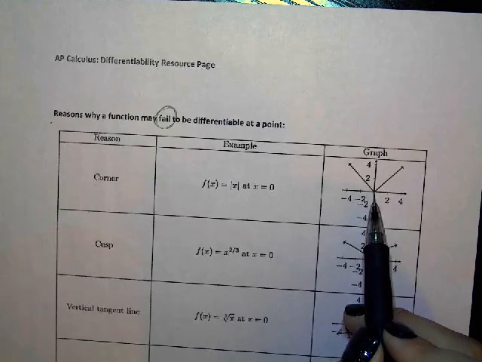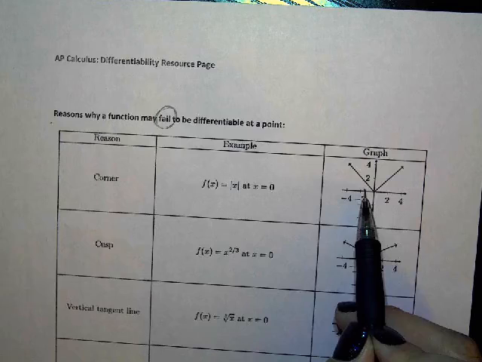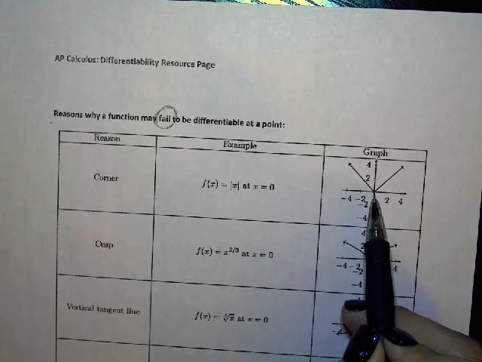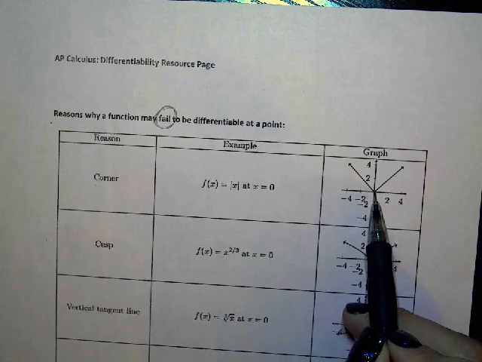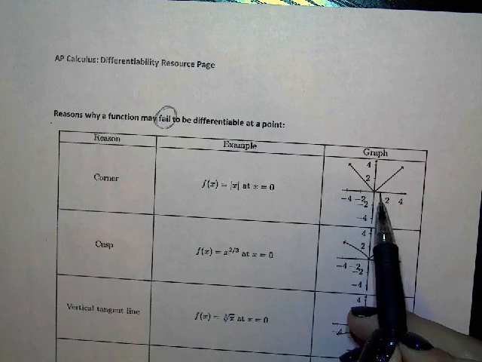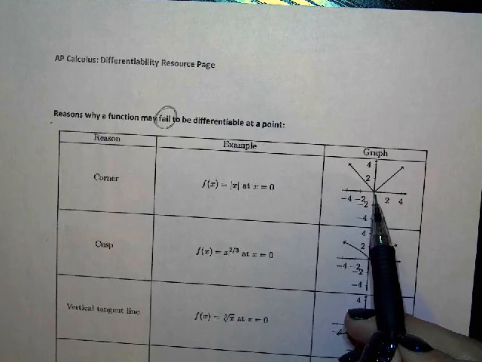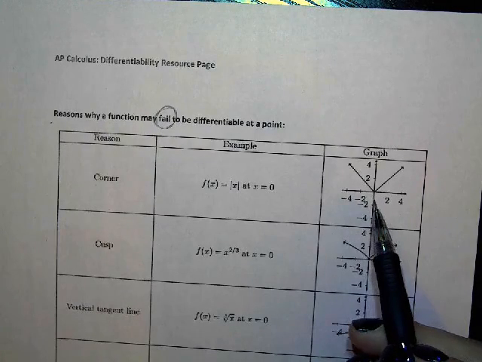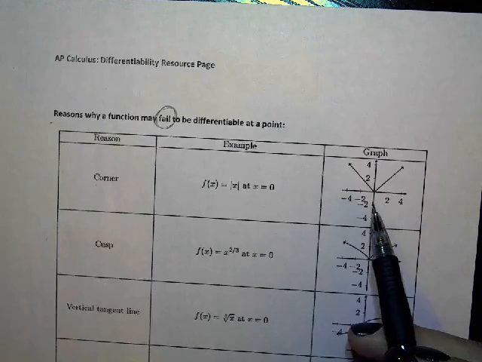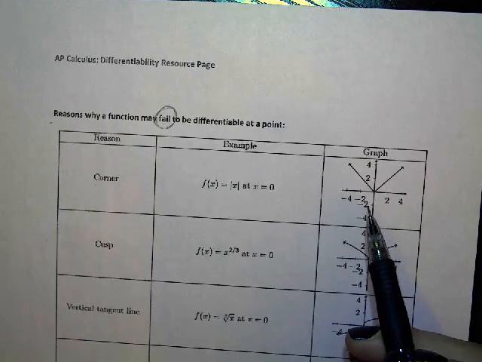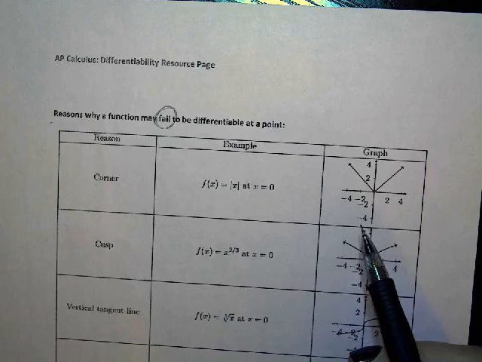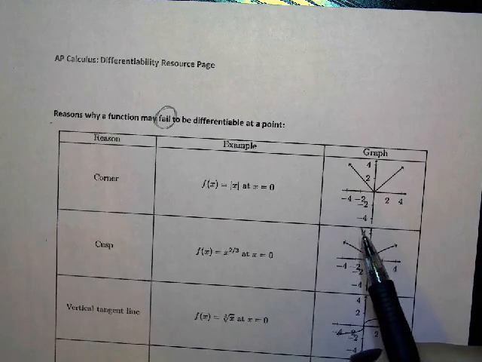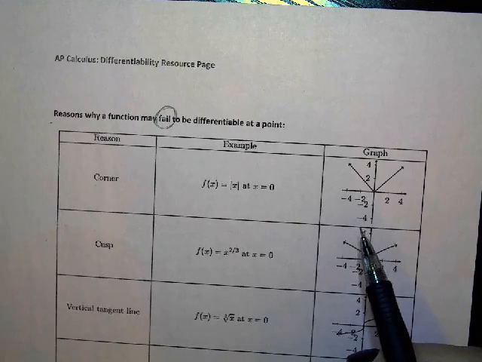You guys see that? What's the left-hand slope at 0? -1. Do you guys see how that slope is -1? Okay. What's the right-hand slope? +1. So if you tried to find the slope at 0, -1 and +1 don't agree with each other. Those are two different numbers. Now, last unit, if we were talking about y-coordinates, the y-coordinates agree with each other. They're both 0. But this unit, we're not talking about y-coordinates anymore.